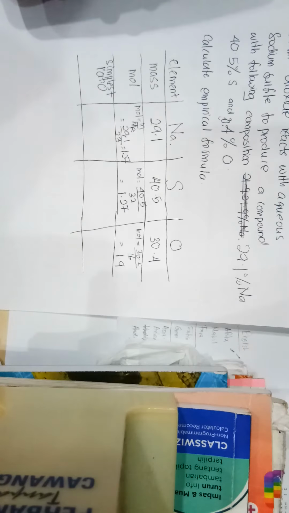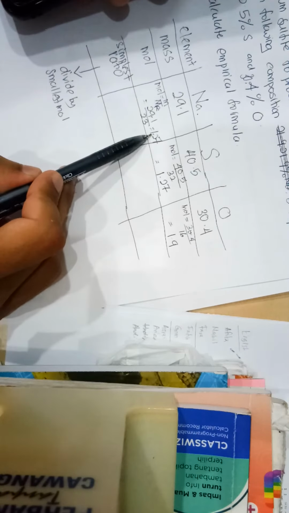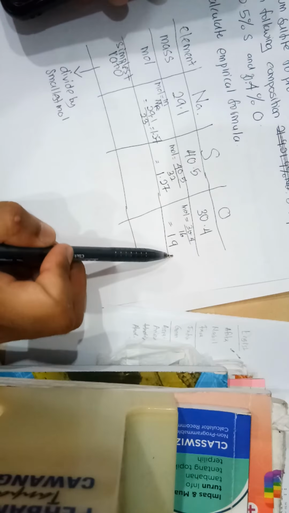Okay, so here the rule for the simplest ratio, the rule says that divide by, okay, so I made a note here, divide by smallest mole. Okay, so if you see here, you have 1.27, 1.27, 1.9.